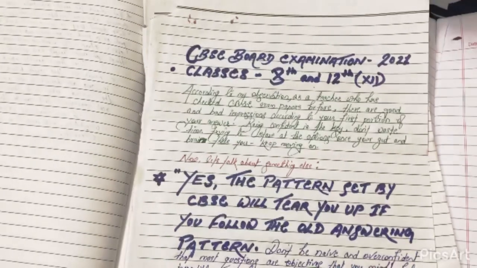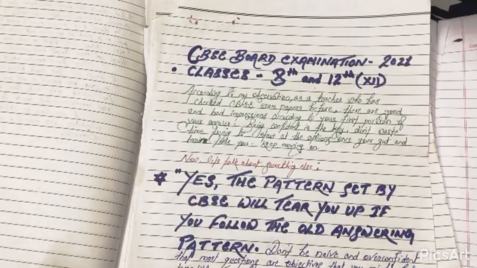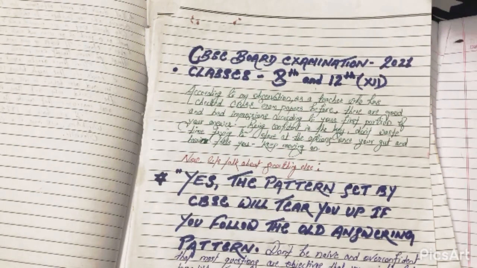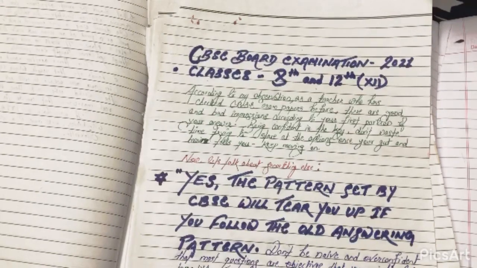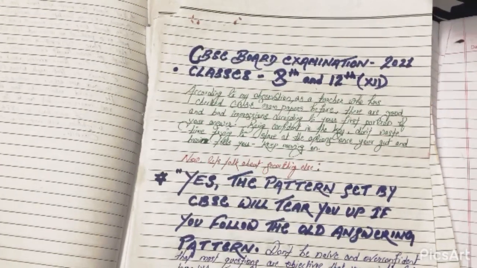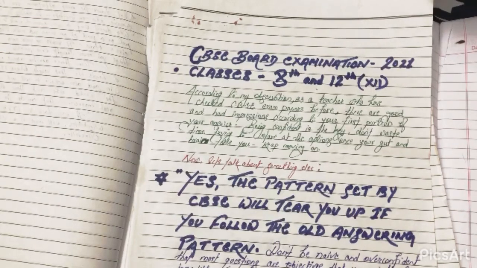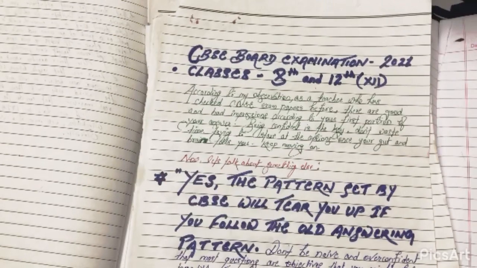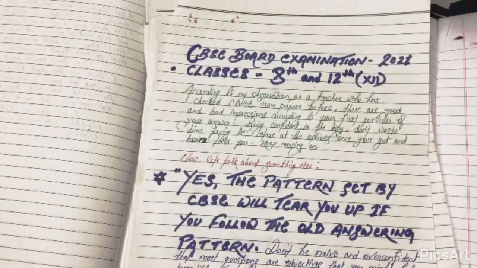According to my observation as a teacher who has checked CBSE papers before, there are good and bad impressions based on the first part of your answer. Being confident is the key, and don't waste your time staring at the options. Once your gut and brain tell you the answer, keep moving on.